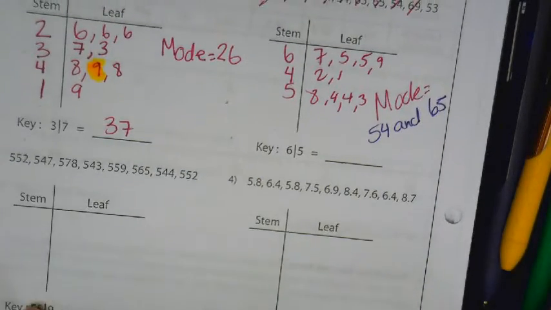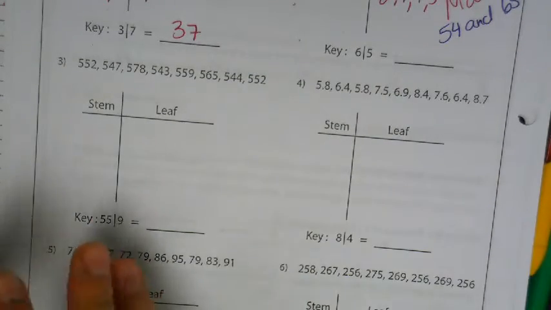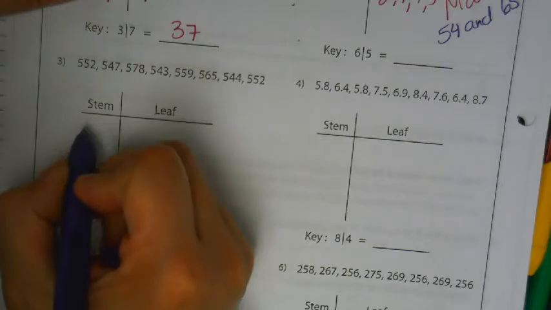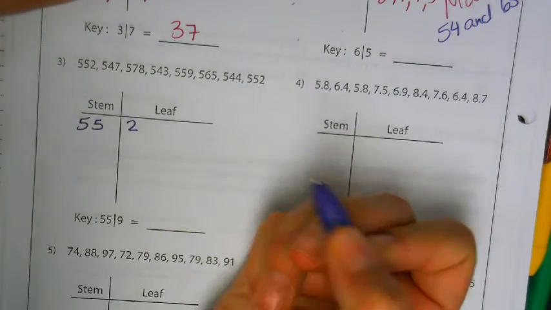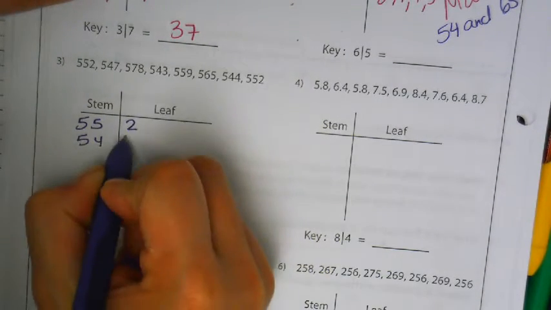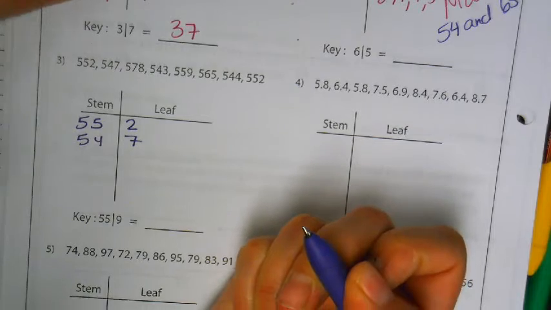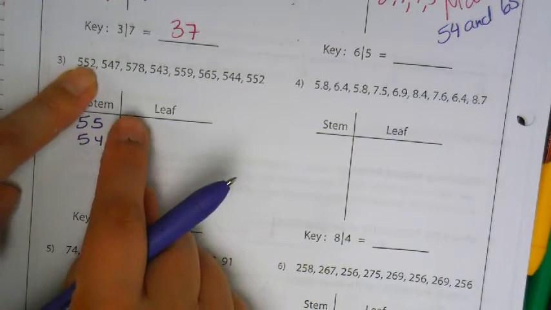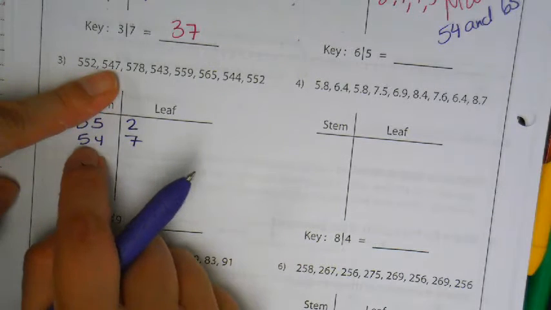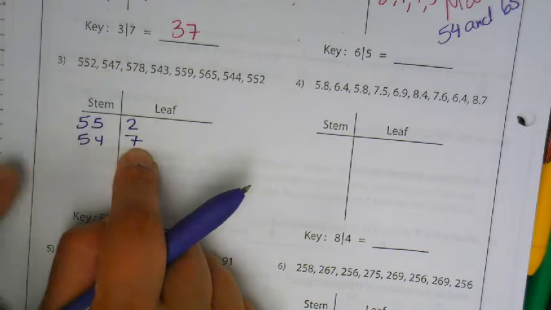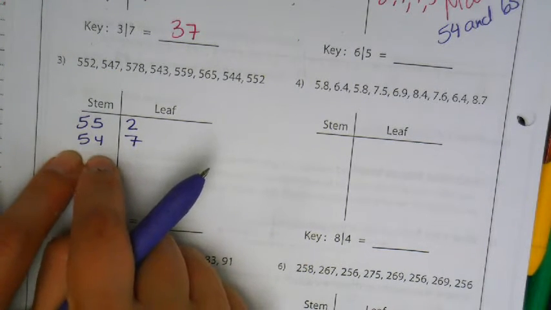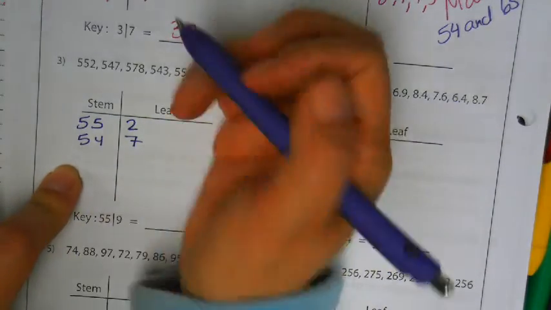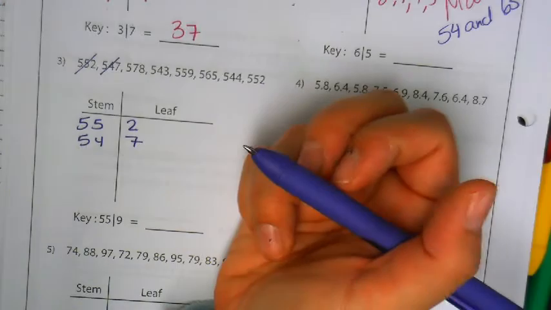Number 3. Let's look at number 3. Now this one's hundreds, right? So this one, let's see if you can figure it out. This one's 552. This one's 547. 552 gets broken down as 55 and 2. 547 gets broken down as 54 and 7. Do you see it? Mm-hmm. So you're putting the hundreds and the tens in the stem, and then the leaf is just the 1. So leaf is always 1? Yeah.